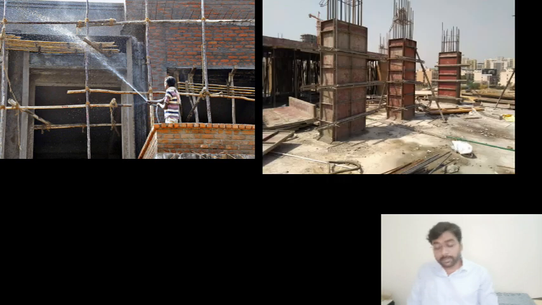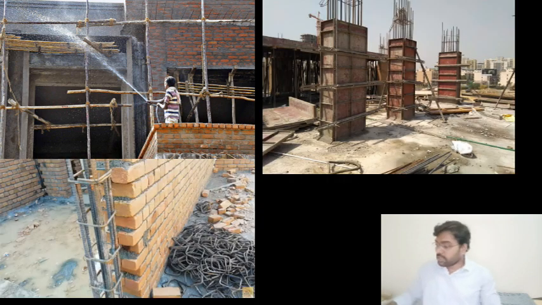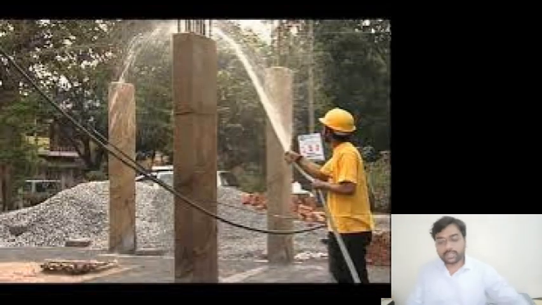So today I am going to cover these three topics. First thing is curing, and second thing is column casting, and third is bonding between the bricks and the column. These three things I am going to cover in this video. First thing is what I have mentioned, that is curing.